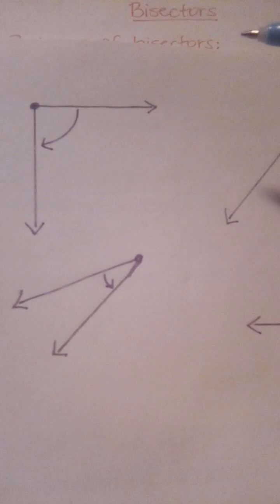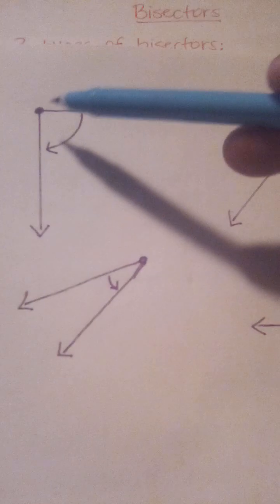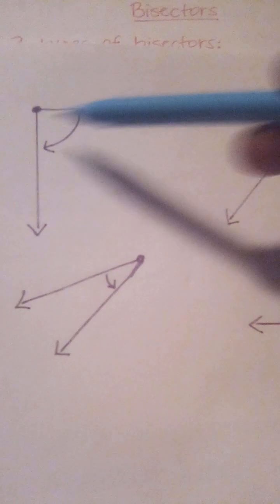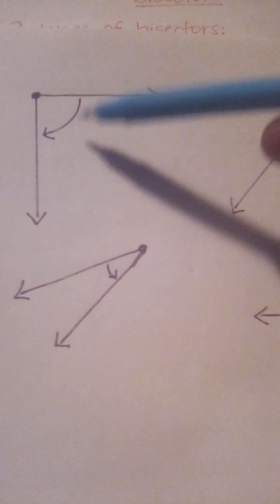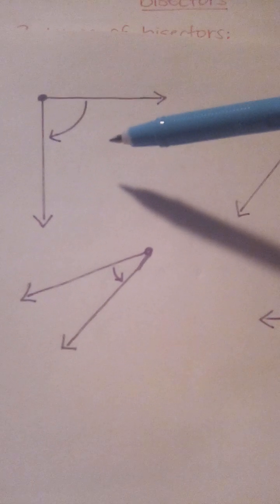If you said right, you're correct because it goes downward and to the right, and this is the arrow pointing out the angle.